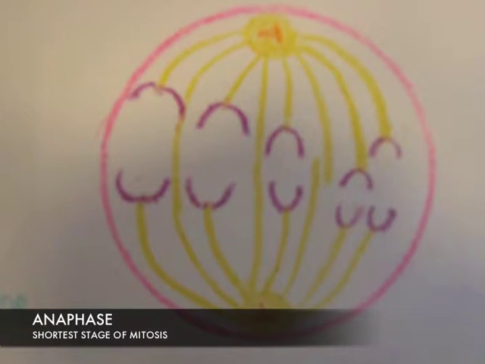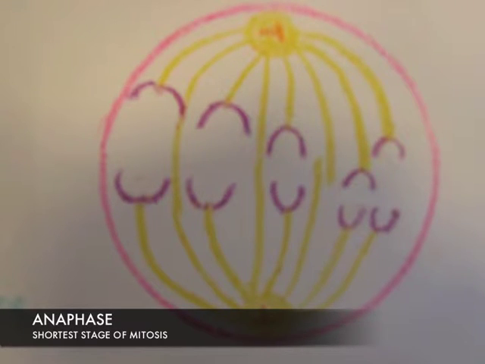In anaphase, the sister chromatids part suddenly. These new chromosomes move towards opposite ends of the cell as the kinetochore microtubules shorten. The cell elongates as the non-kinetochore microtubules lengthen.